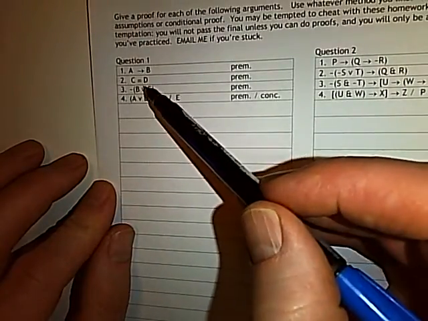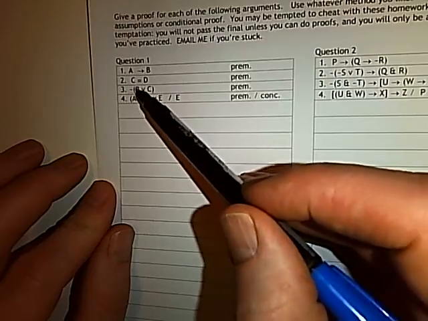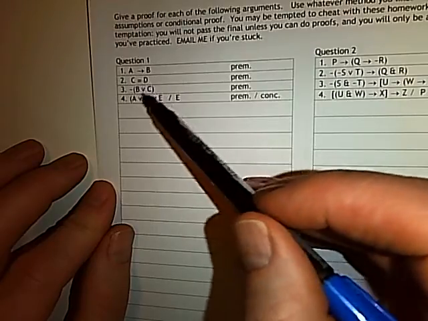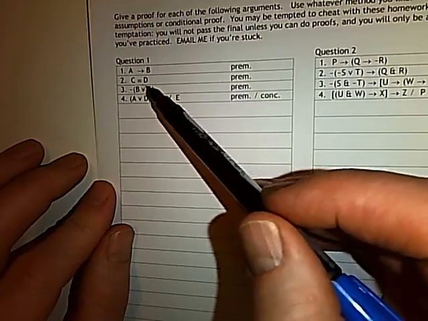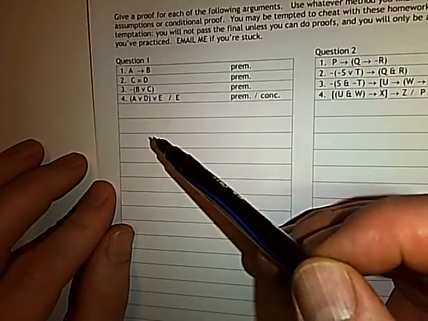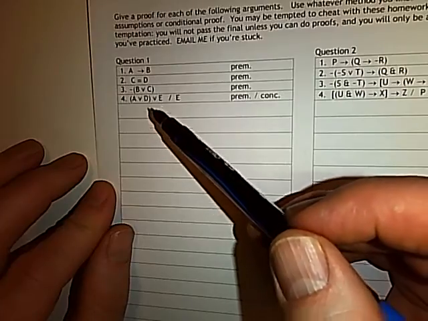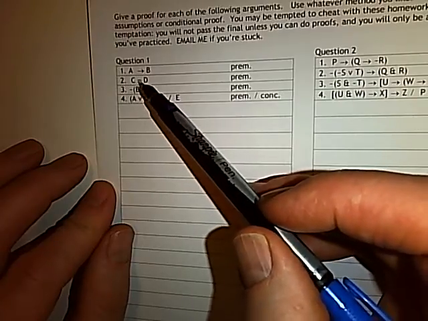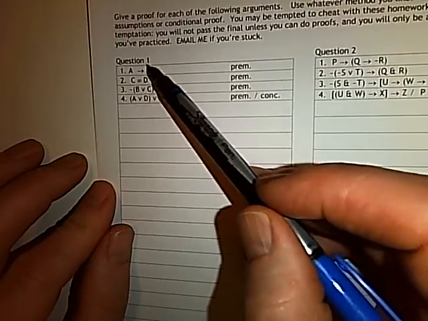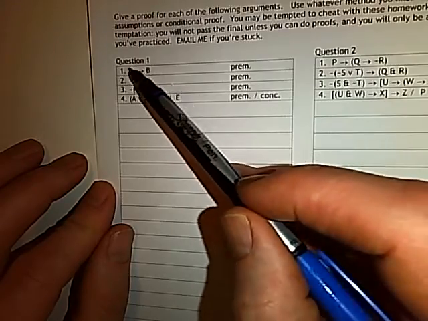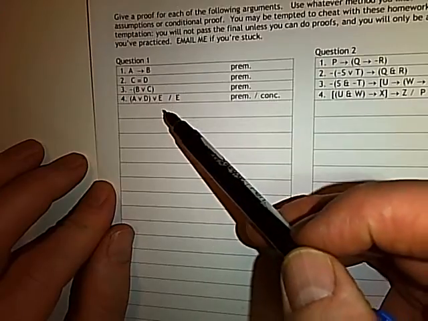One thing we can do immediately involves line 3. Think about what you can do with line 3 to make it into something that you can simplify, and think about what that would give you. And one thing it would give you will allow you to do a syllogism involving line 1.